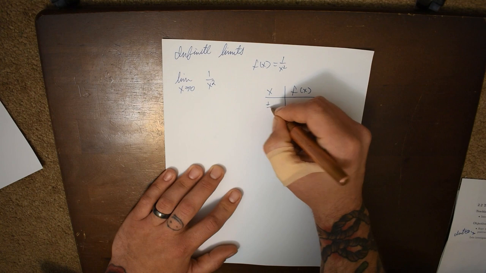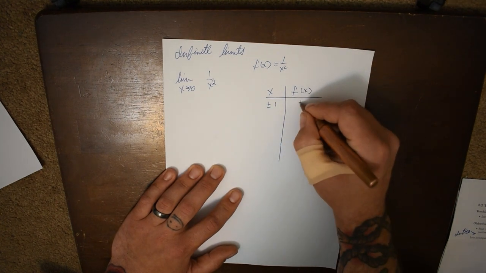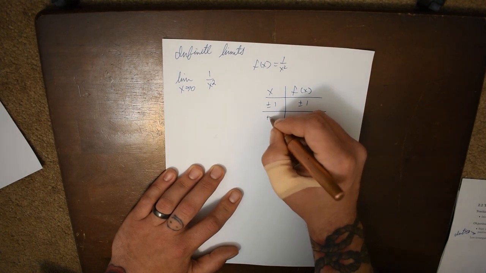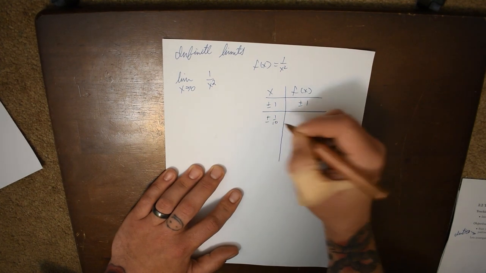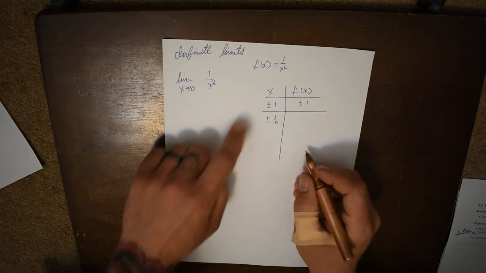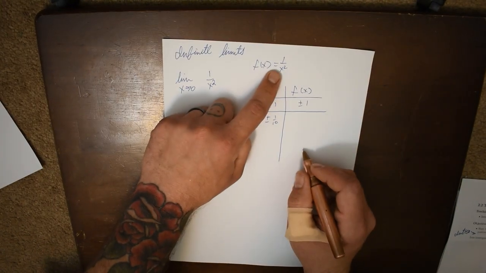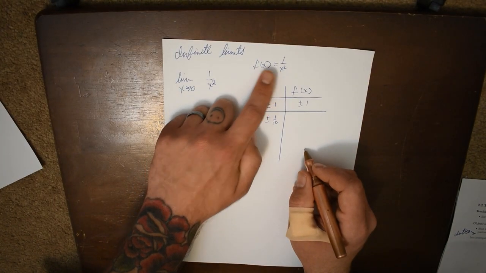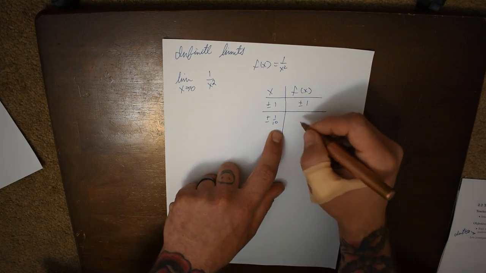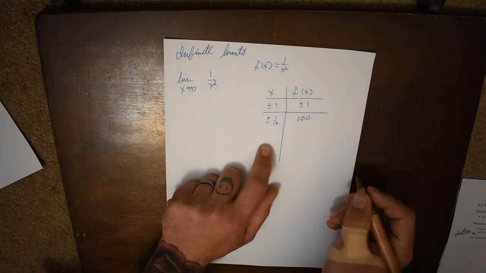If we plug in plus or minus 1, we're going to get plus or minus 1 out. If we plug in plus or minus 1/10, if we square 1/10, that gets us 1/100th, and 1 over 1/100th is equal to 100.